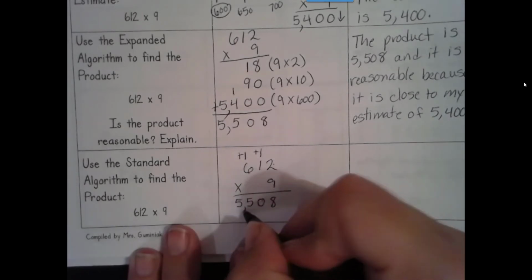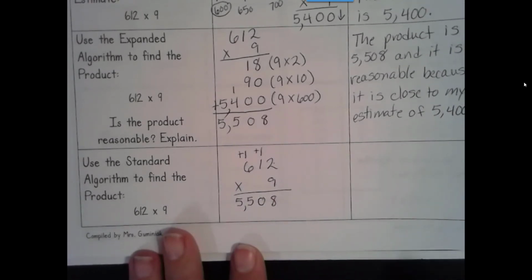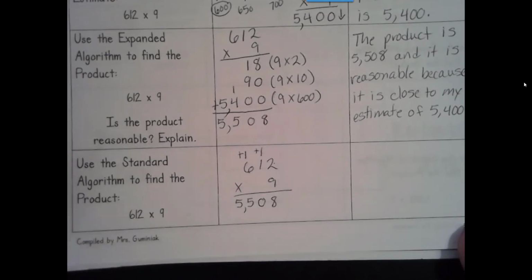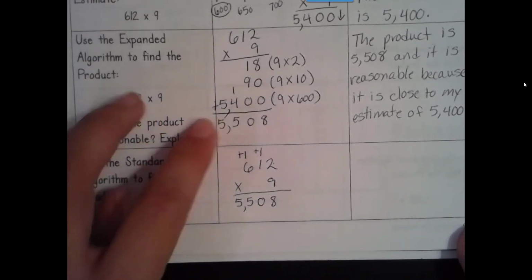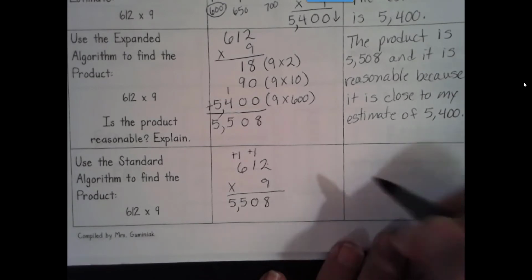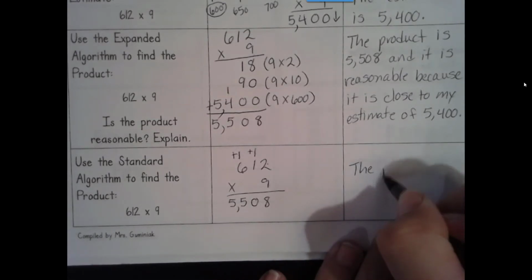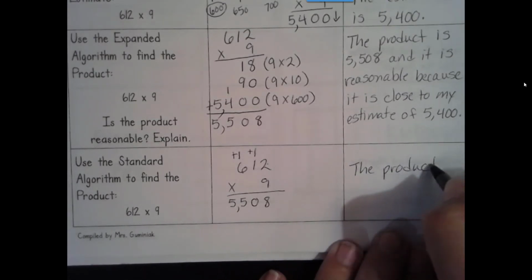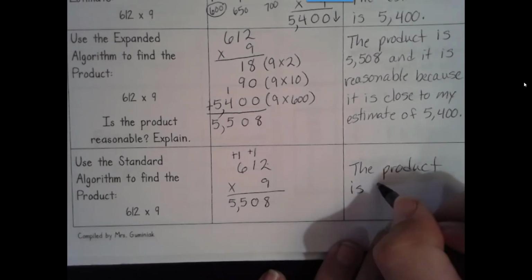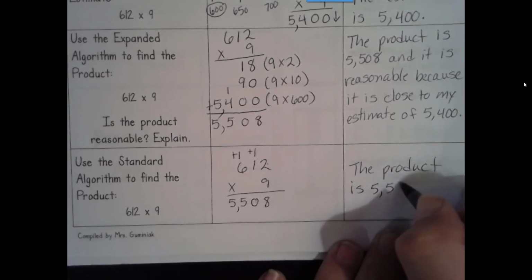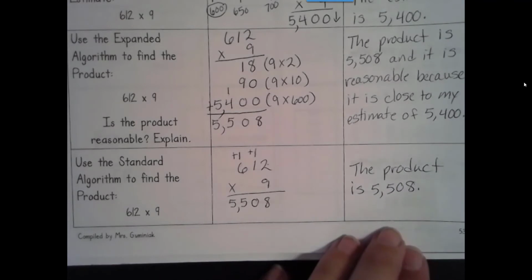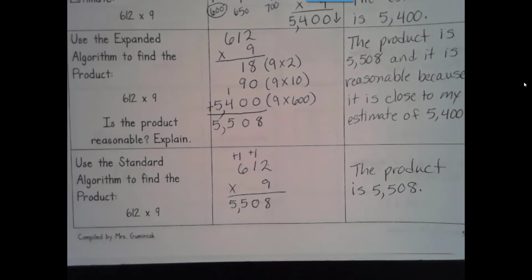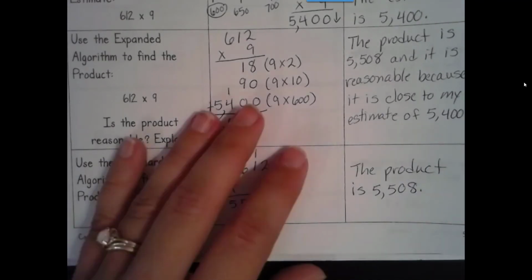Ones, tens, hundreds, comma, comma on the paper, not on the computer. Does that match? Yes, that's a very good sign. The product is 5,508. Okay. Now we're going to continue on the other side.